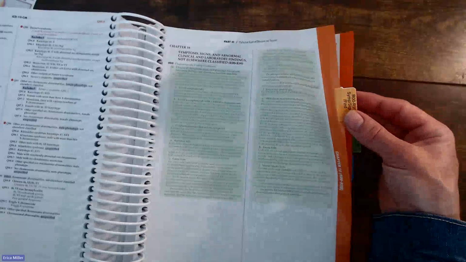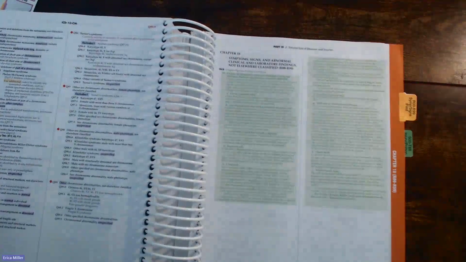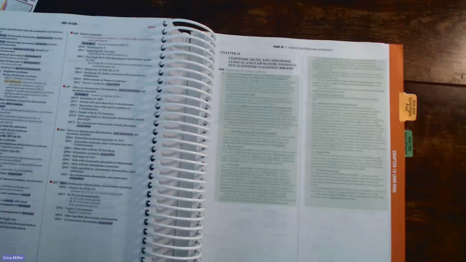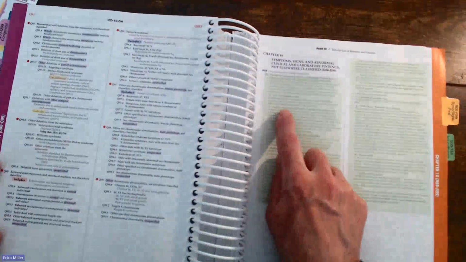R codes, chapter 18. This is going to be your signs and symptoms. Also, abnormal clinical and laboratory findings not elsewhere classified. So I'm going to go over a quick little rule about assigning signs and symptom codes. I'm going to read you chapter specific guideline B: use of a symptom code with a definitive diagnosis code.